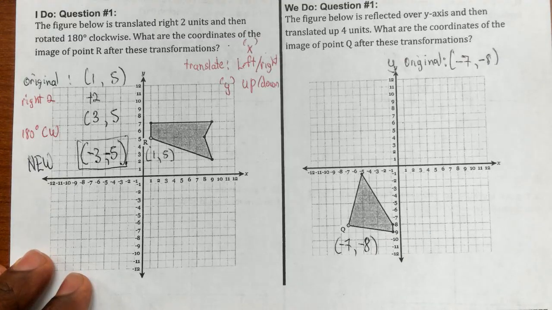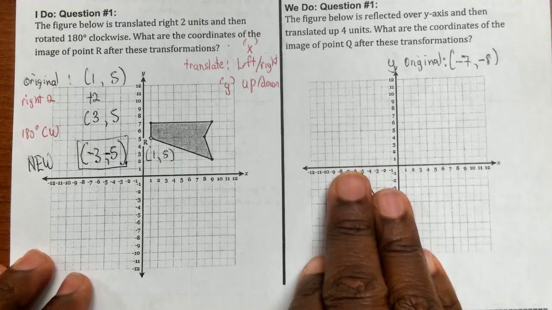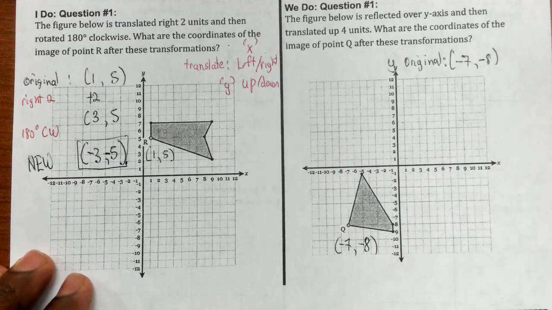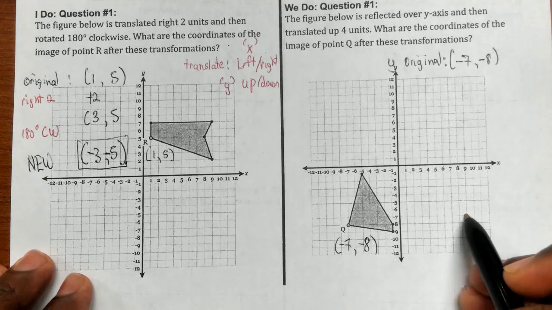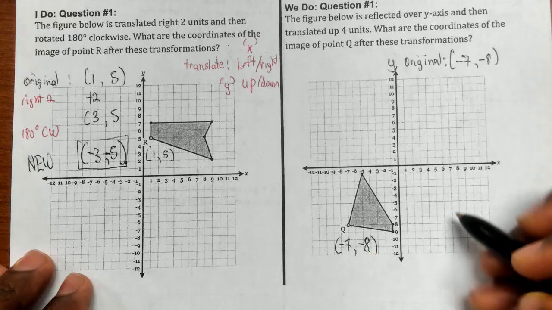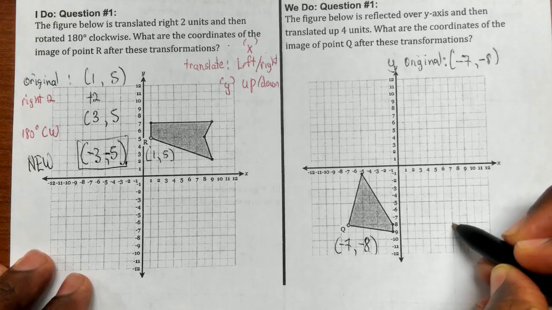Reflecting over the y means that you're using y as a mirror and you're flipping it to the other side, facing the other direction. So whenever you're flipping that point Q, it'll have the same y value but a different x value, because you're flipping it to the other side where the x is positive. So this point, -7, -8, will become +7, -8.